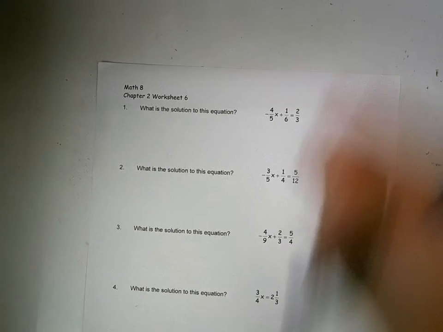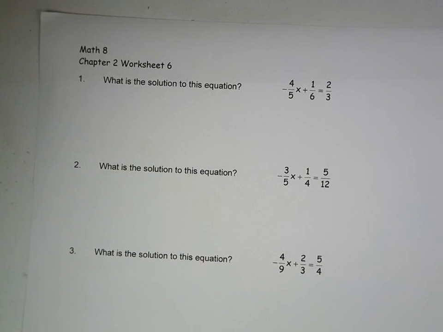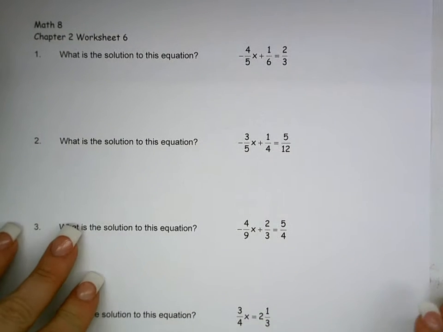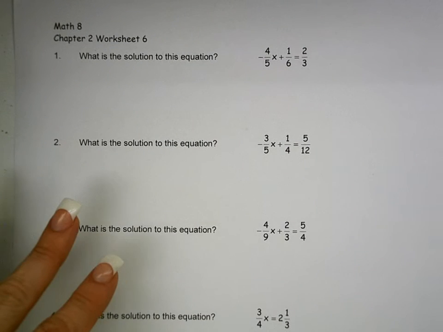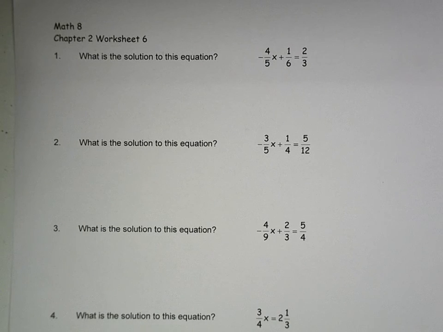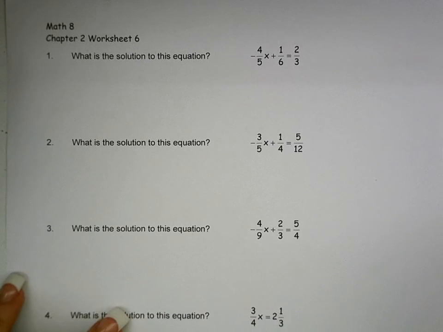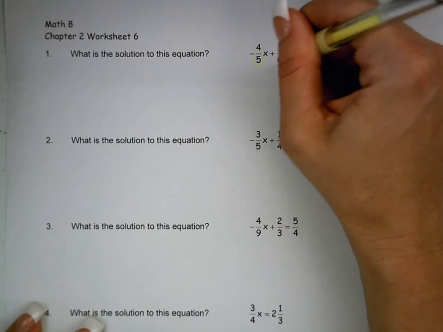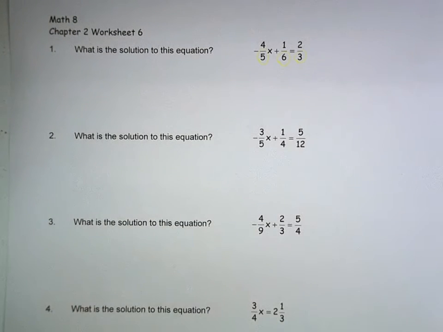To start with, let me zoom for you, sorry. We are trying to figure out what is the solution to this equation. Obviously there are lots of fractions here. We do not like to work with fractions. So the first thing we have to look at is how do I eliminate the fractions. I want you to look at the denominators. I have a 5, a 6, and a 3.